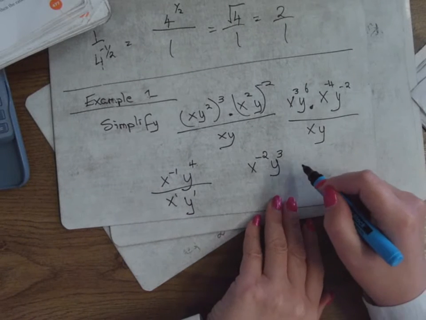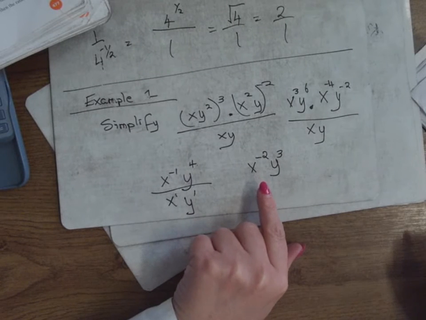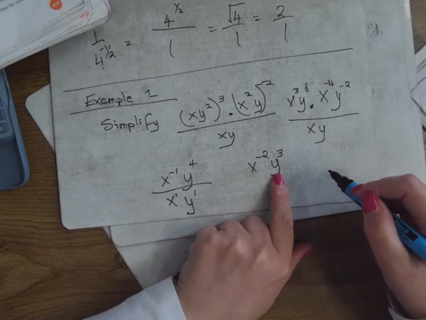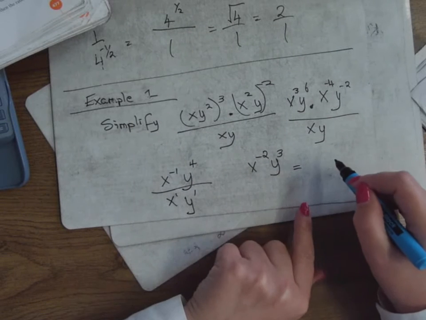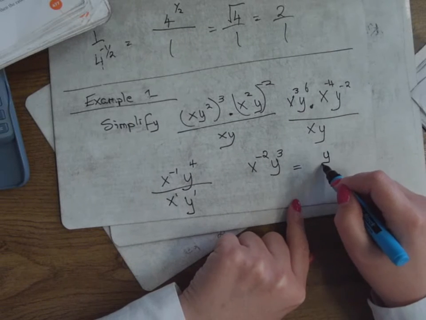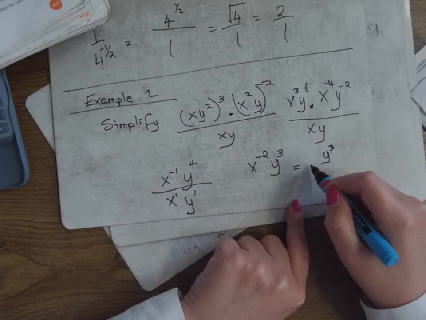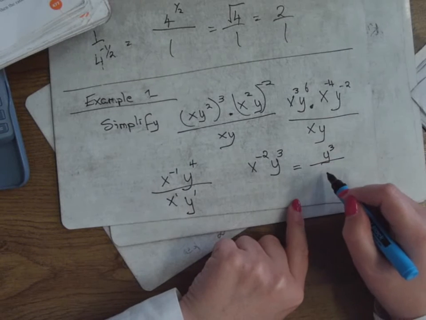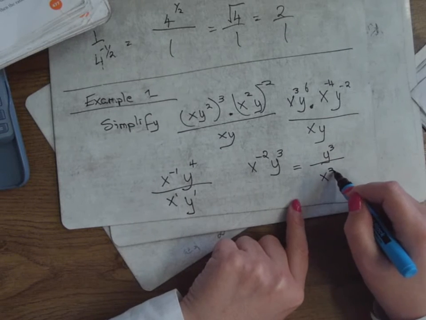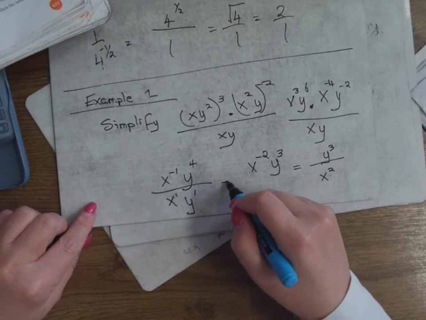Right? Okay. Now, I wouldn't leave a negative indice. This one's fine, because it's positive. So what I do is leave the y to the power of 3 on top. And I bring the x to the power minus 2 underneath and make it x to the power of plus 2. And that's my answer. Are we good with that?